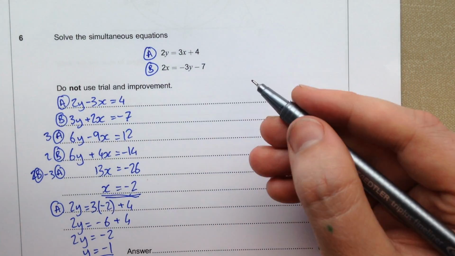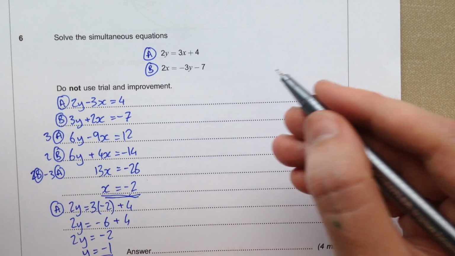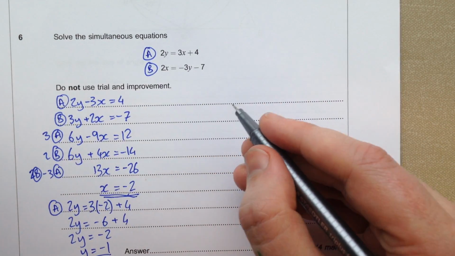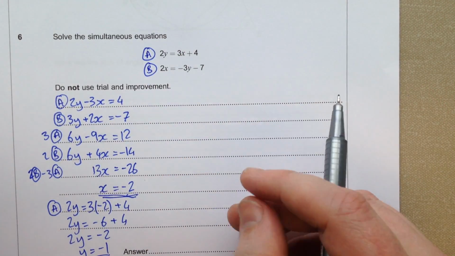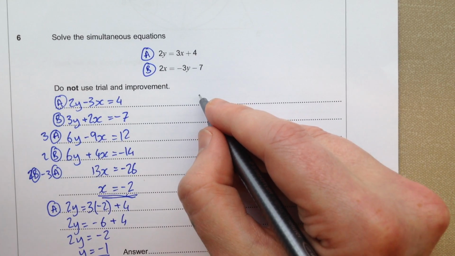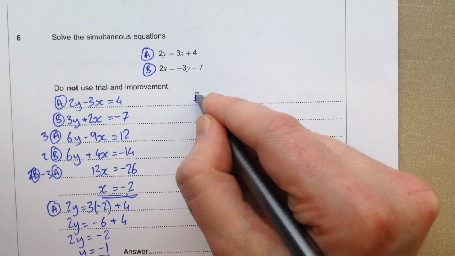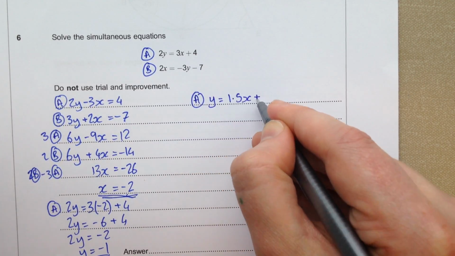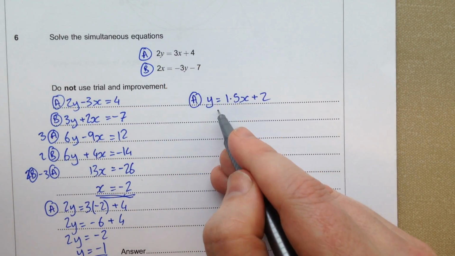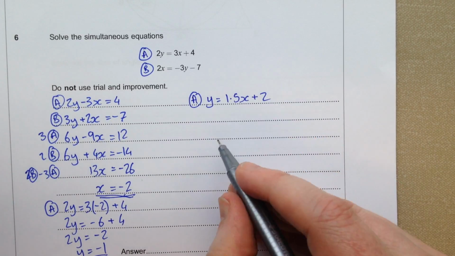The other way, that is probably the way that I would have done it if I faced this question, would be to rearrange one of the equations to make it x equals or y equals and substitute it into the other equation. So I'm going to do just that. I'm going to get equation A and I'm going to half everything. So I've halved 2y, I've halved 3x, and I've halved 4.